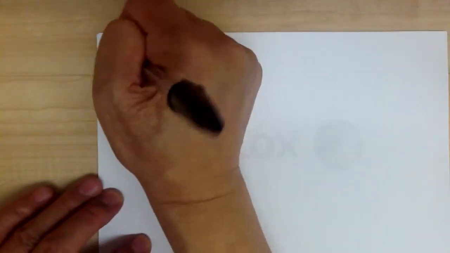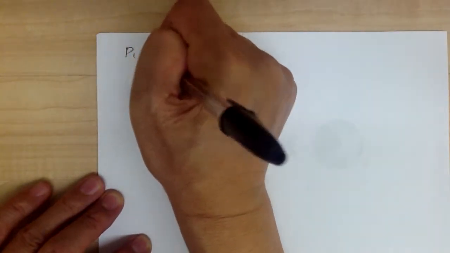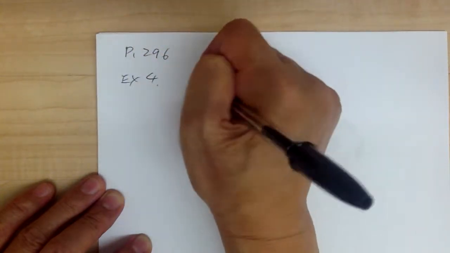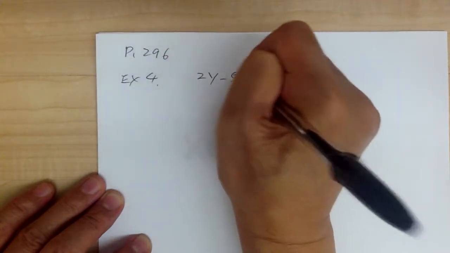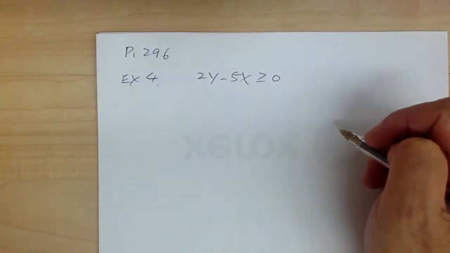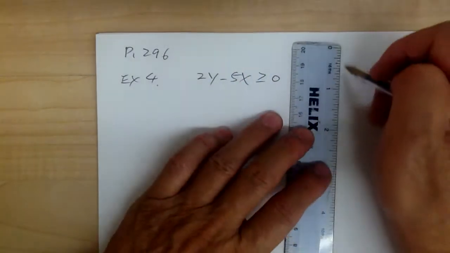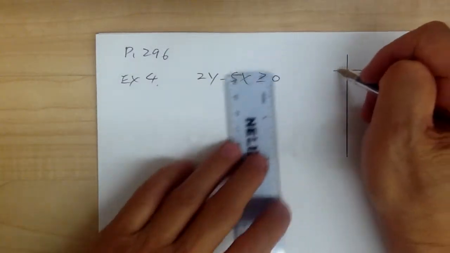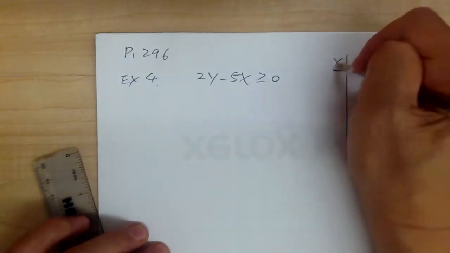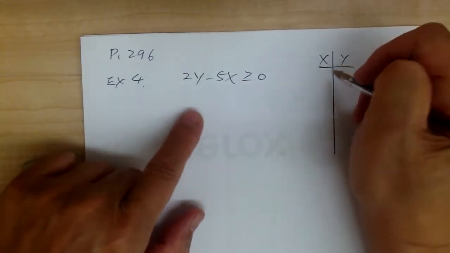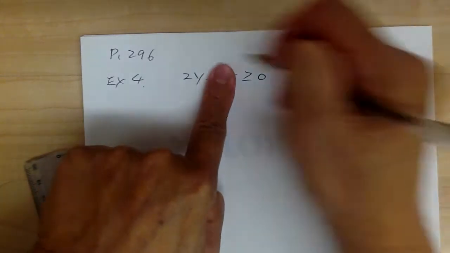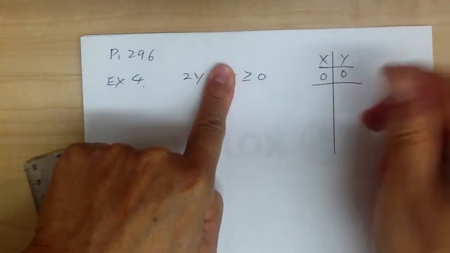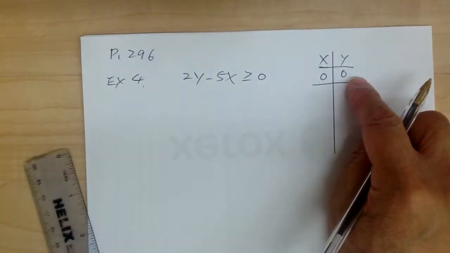Okay, let's go to example 4. Example 4, you want to graph 2y minus 5x is greater than or equal to 0. So you can go and make a table for x and y. Now if you let x equal to 0, then you divide by 2, y is still going to be 0. So you got 0, 0. That means you have to get another point.